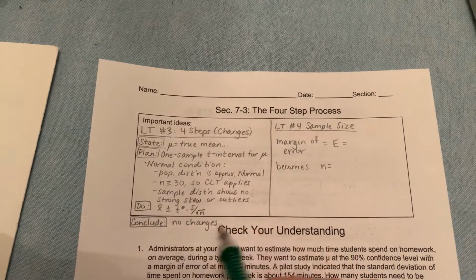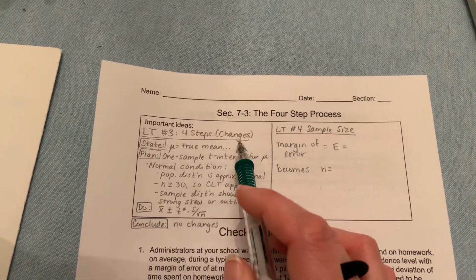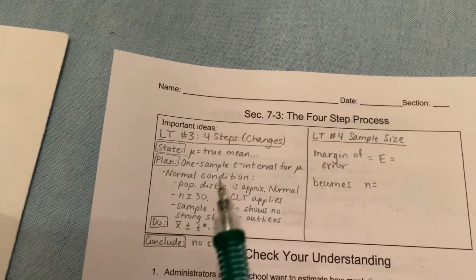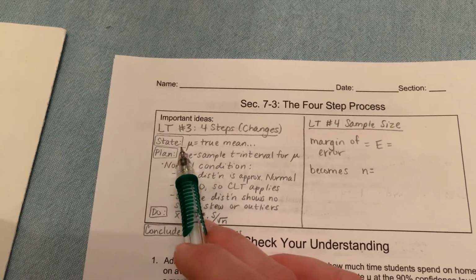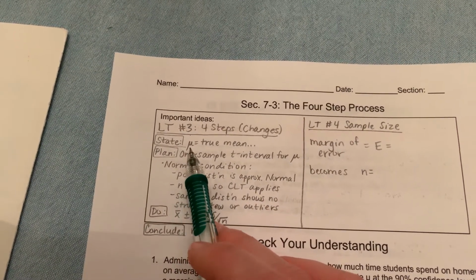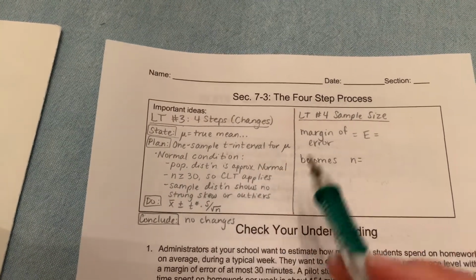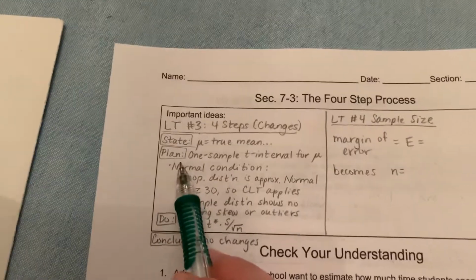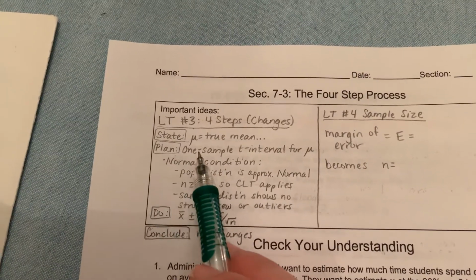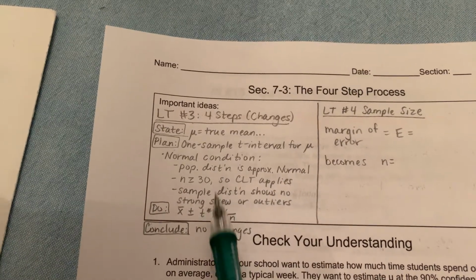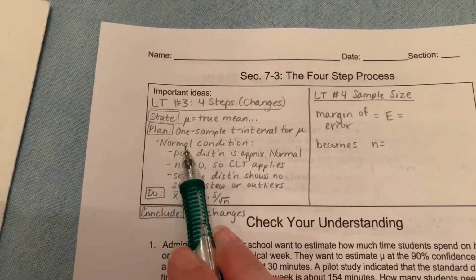And instead of writing that out all over again, I'm just going to write how this changes from proportions to be for means. So obviously in the state section, instead of stating P as your parameter, you're stating mu, and that it's the true mean, and then fill out your context. And then for the plan step, that changes in that your name of the procedure is a 1 sample T interval for mu. And then the way that you check the normal condition changes.